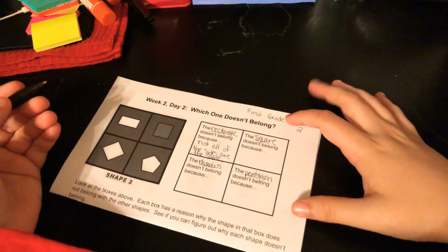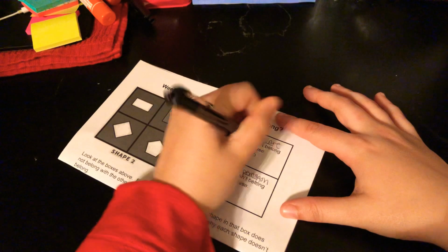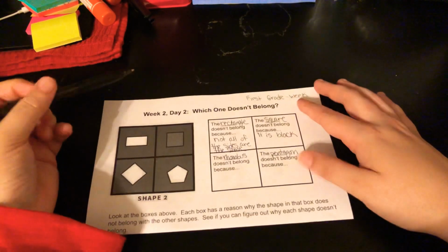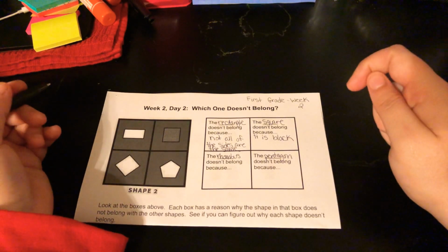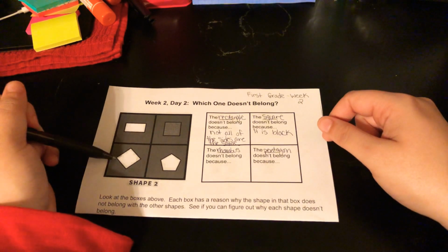So then we're going to look at how does the square not belong compared to these 3, and I immediately look at the color. So the square doesn't belong because it is black. So the square is black, whereas the other 3 shapes are white. So I'm going to go immediately to the color. Okay?